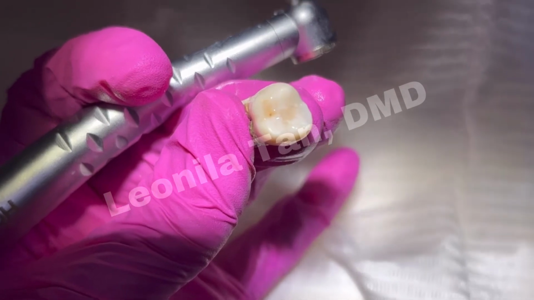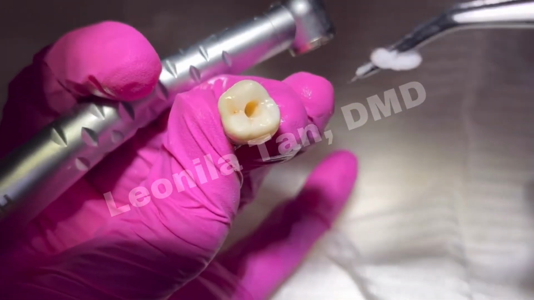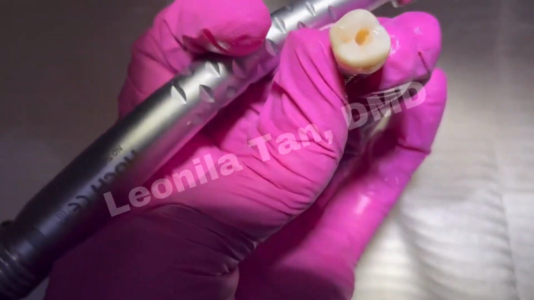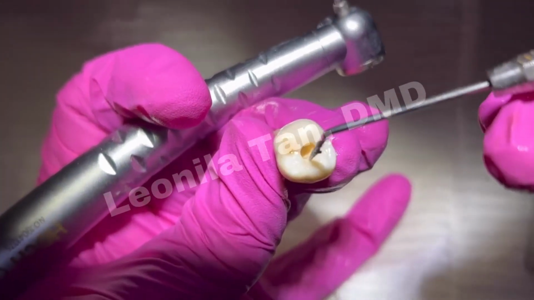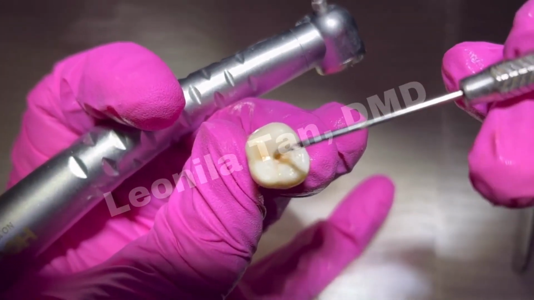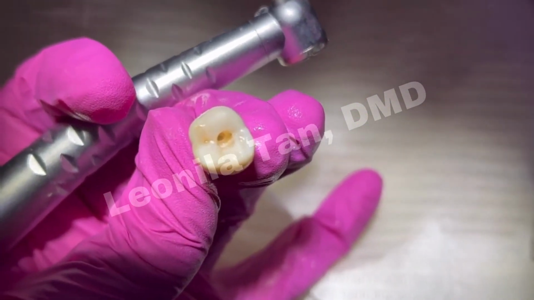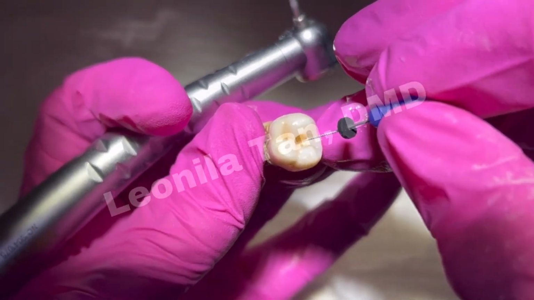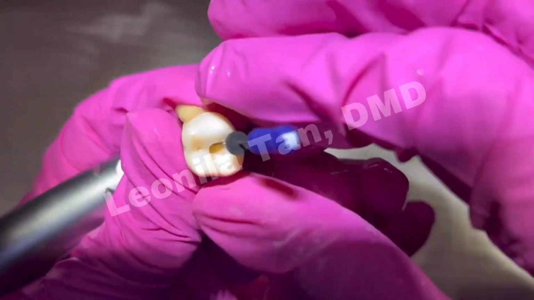That's normal. So you always irrigate, never air dry, and fill with your explorer. Remember, when you locate your drop, you never go deeper than that undercut, so you avoid your bifurcation area.